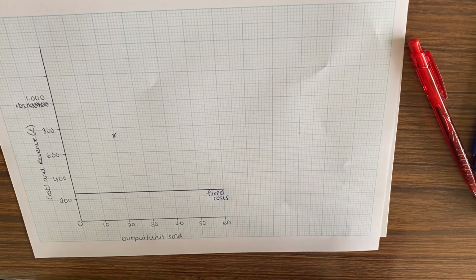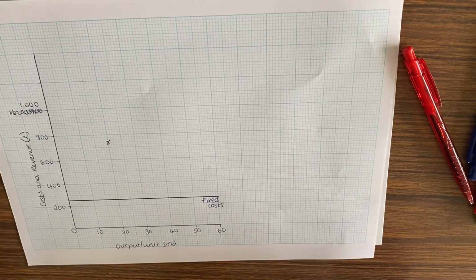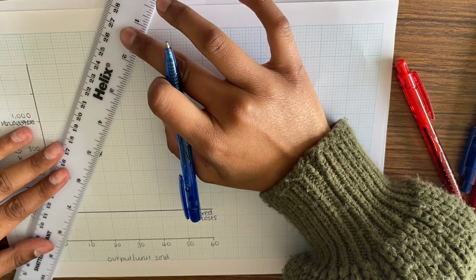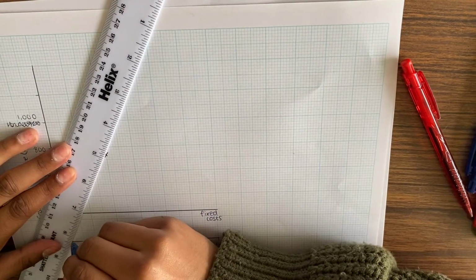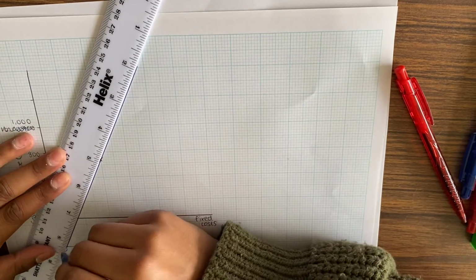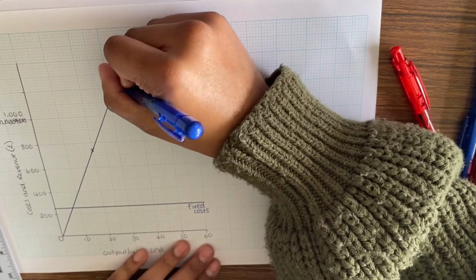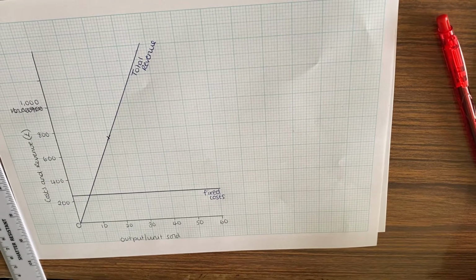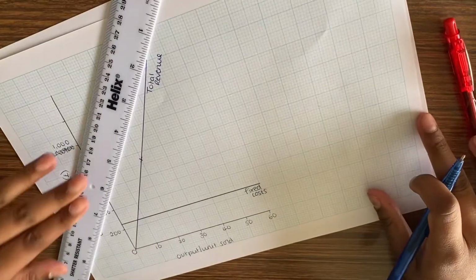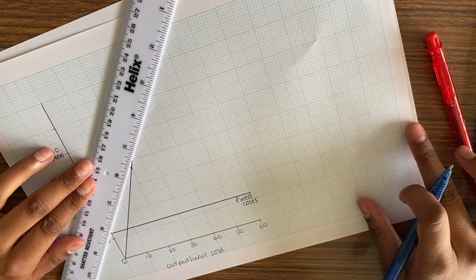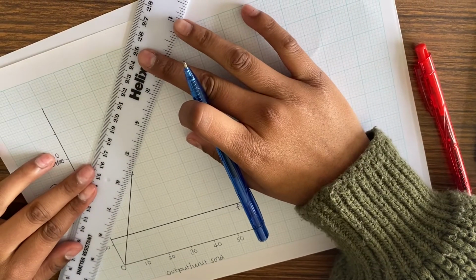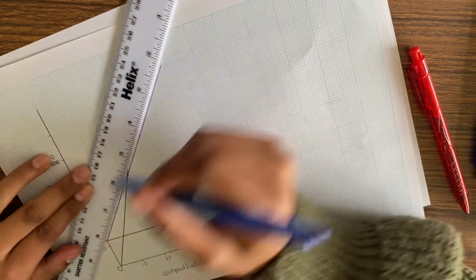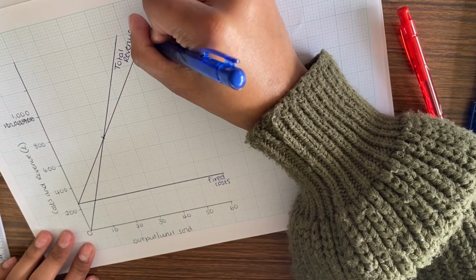Which one do you want to start with? Revenue. Total revenue goes from 0 through your break-even point all the way to the top of your graph. Keep going, you have to use your ruler so you can keep going. That is your total revenue. Now your last line on this section is your total costs line. That goes from where you've put the fixed costs through your break-even point again and out to the top of your graph. And that is your total costs.